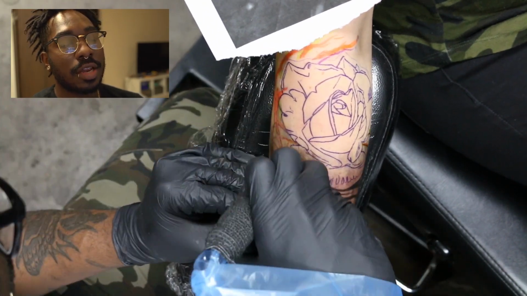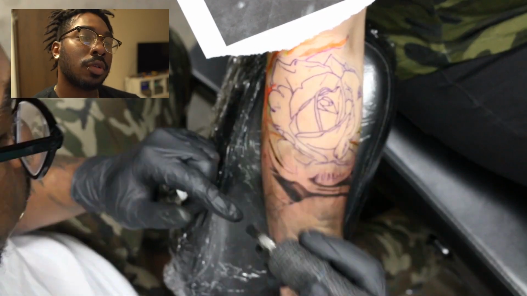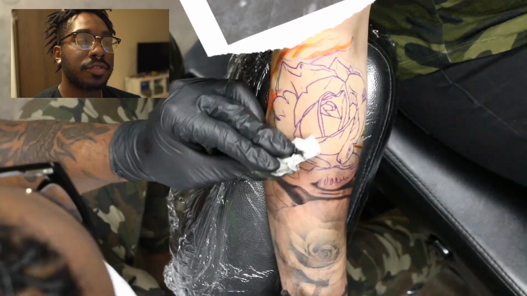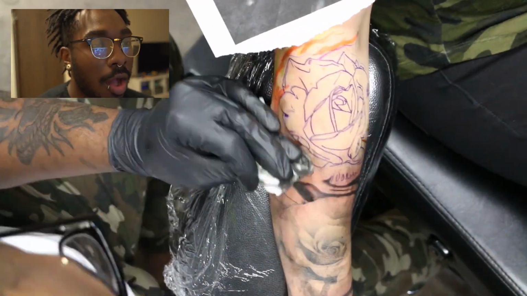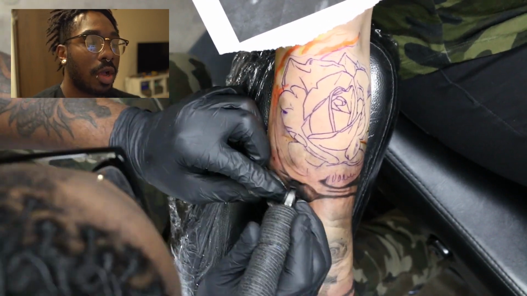Right, so looks like that negative space ribbon is starting to take some shape. Starting to create some dimension here as well. Slowly but surely, we're working our way up.